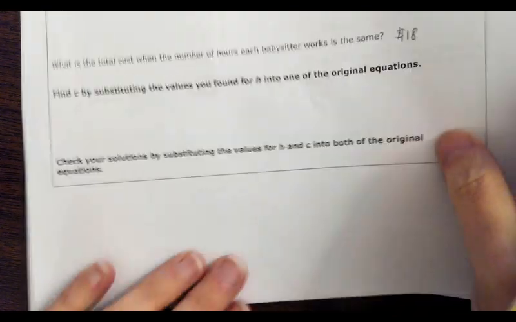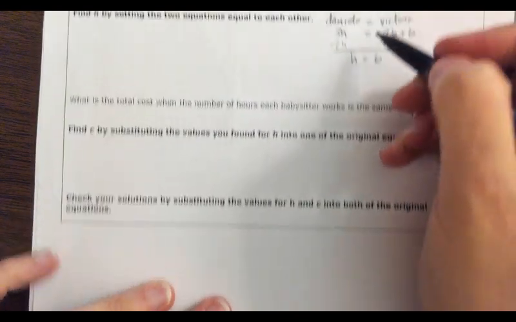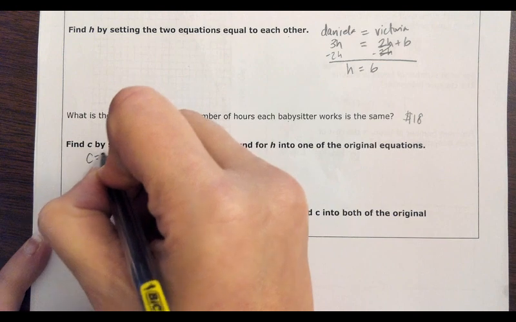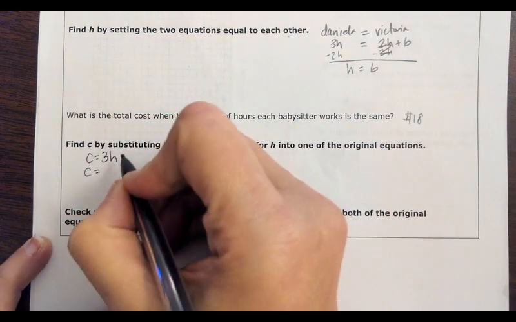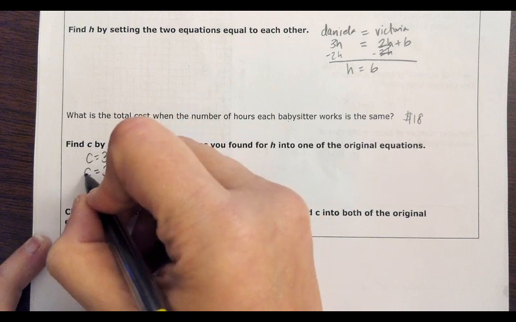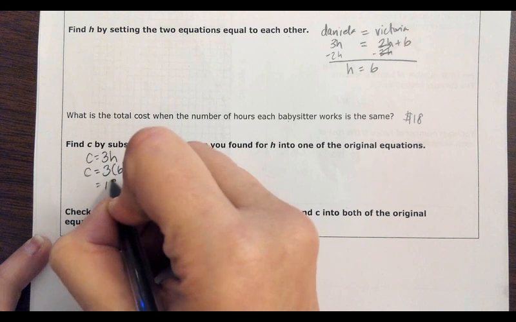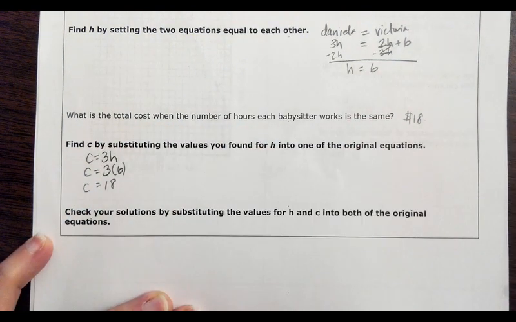But again, solving algebraically, what I'm going to do is I'm going to take one of the equations. Let's say I take Daniela's equation. So Daniela is C equals 3H. Well, I know the hours are 6, so cost equals $3 per hour for 6 hours. 3 times 6 is 18, which is exactly what I found in the calculator, which is exactly what I saw in the graph.